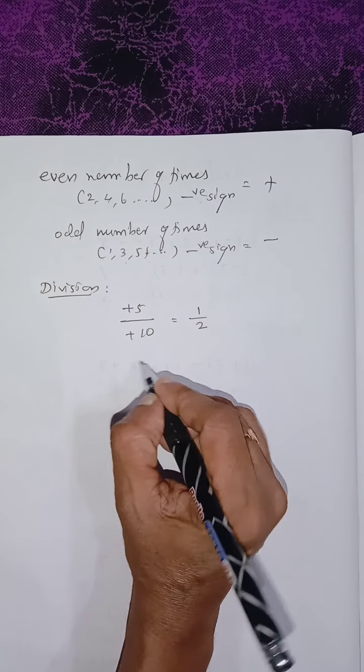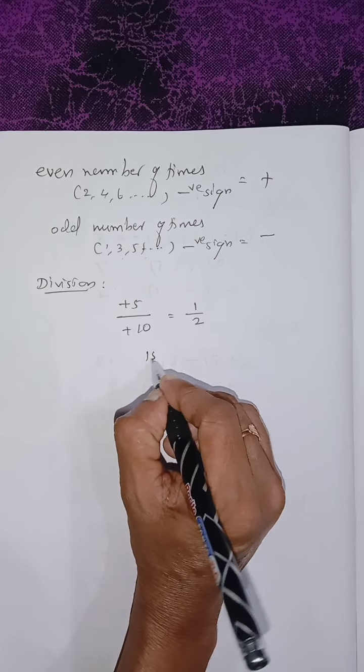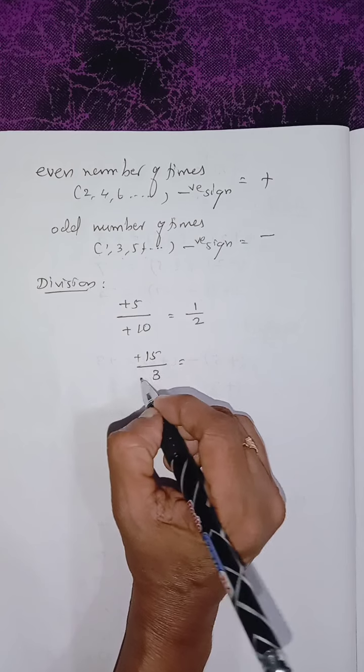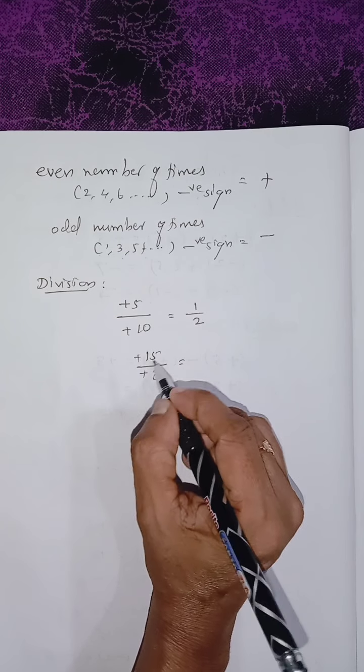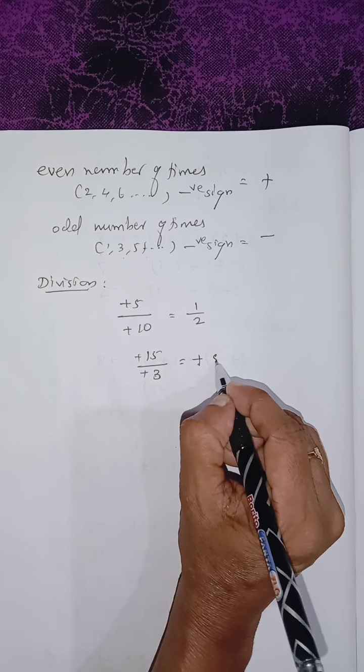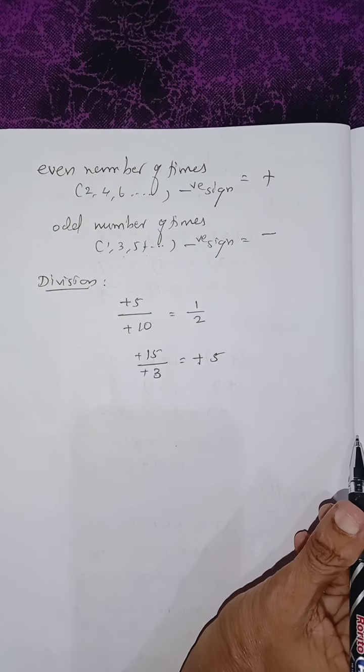Now I am taking one more example. If it is 15 by 3. Now both are positive only. If I didn't put a sign, it is positive. So positive of positive is positive. 3 in third table, how many times 15? 5 times. So my answer is positive 5.